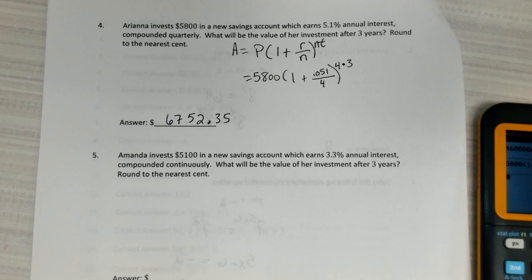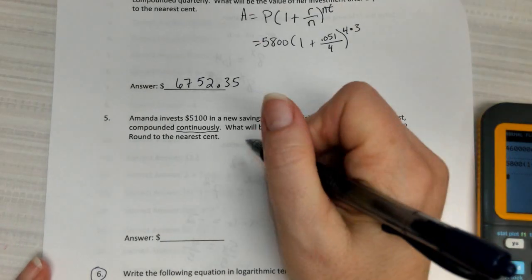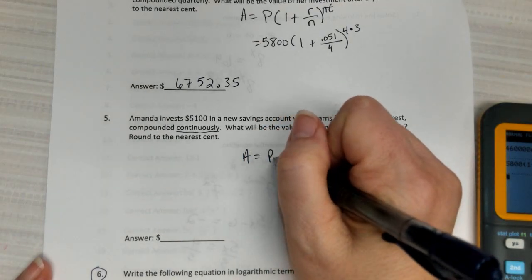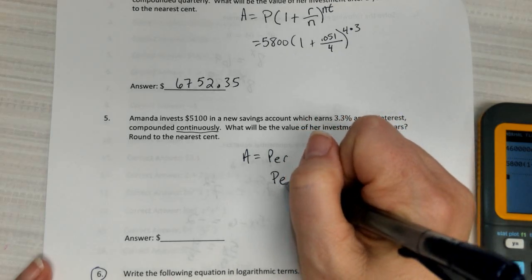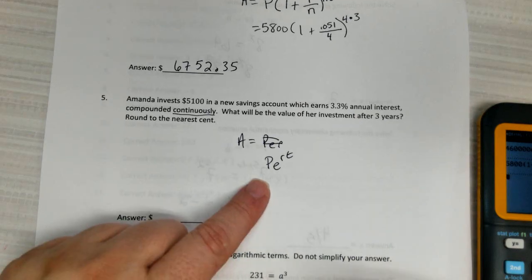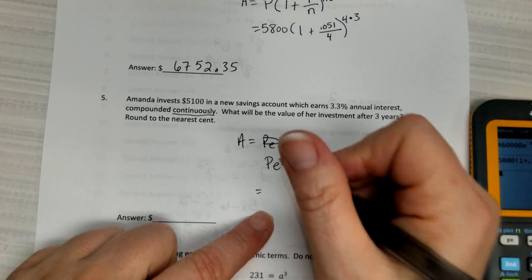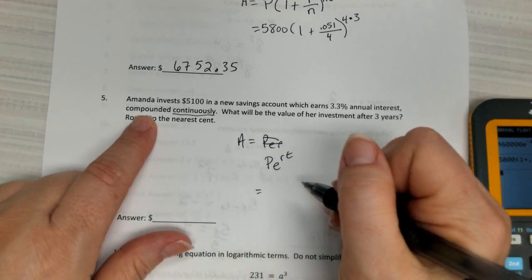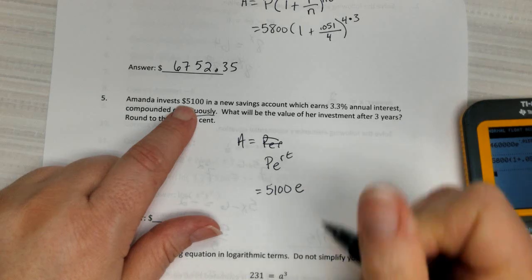Okay, the next one is similar, except it has to do with compounding continuously. And we use our PERT formula. So A equals Pe^(rt). r and t are the exponents. So really, all you have to remember is PERT, my initial amount, times e.